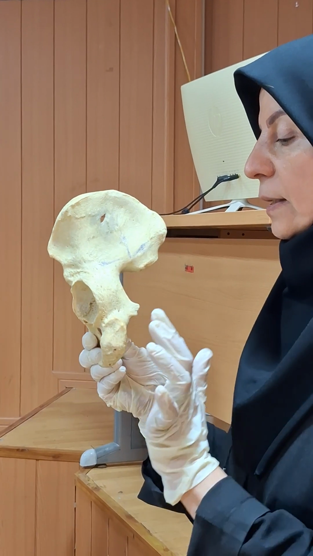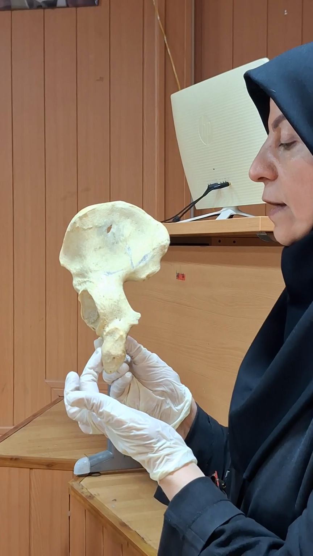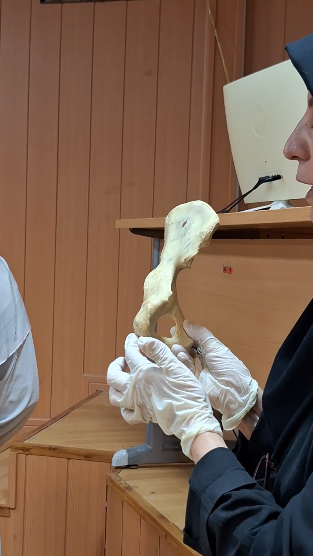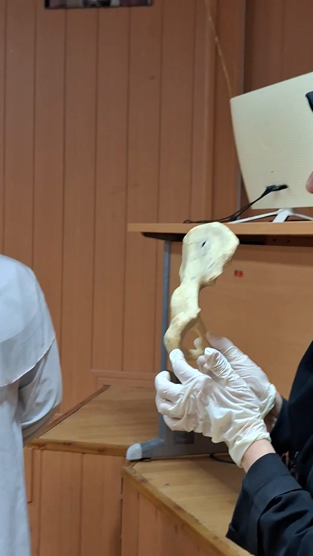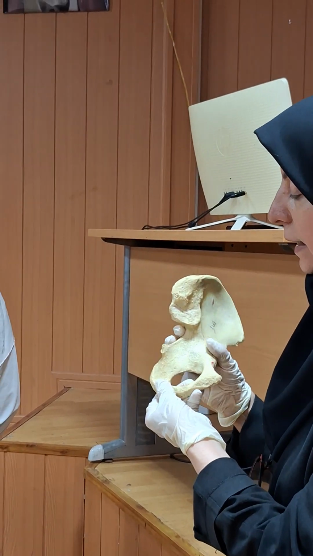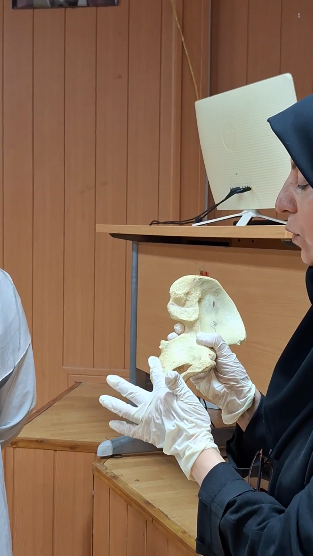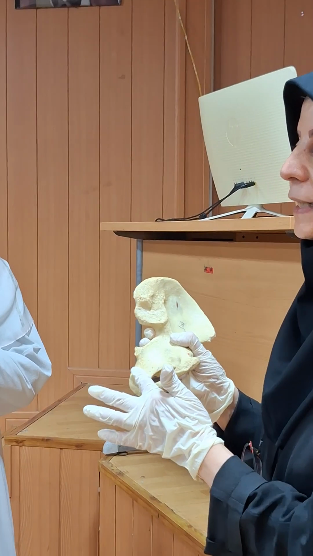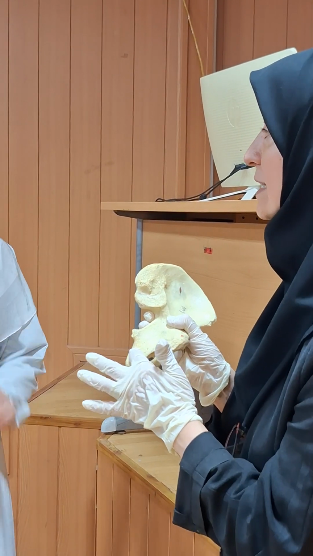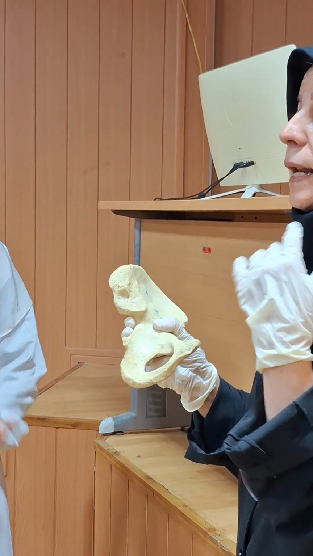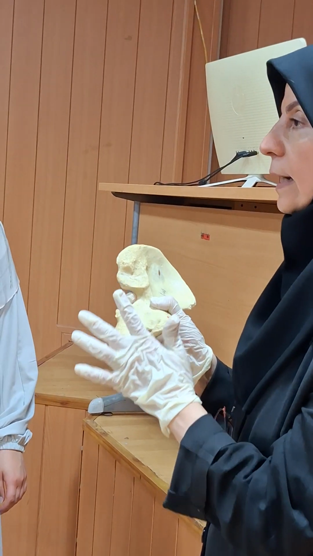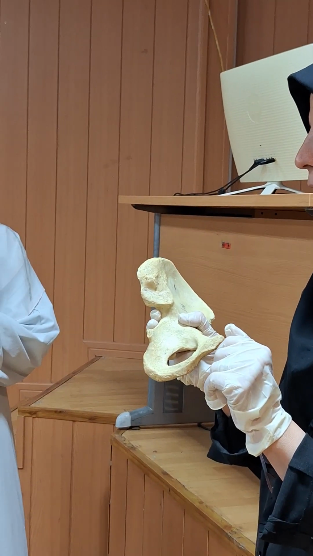Between these three borders, three surfaces: the femoral surface, and here you are going to find the ischial tuberosity, where the hamstring muscles attach. And here is the pelvic surface. It is going to form the lateral wall of the ischioanal fossa. Later, I'm going to speak about the ischioanal fossa tomorrow, in the theory class.